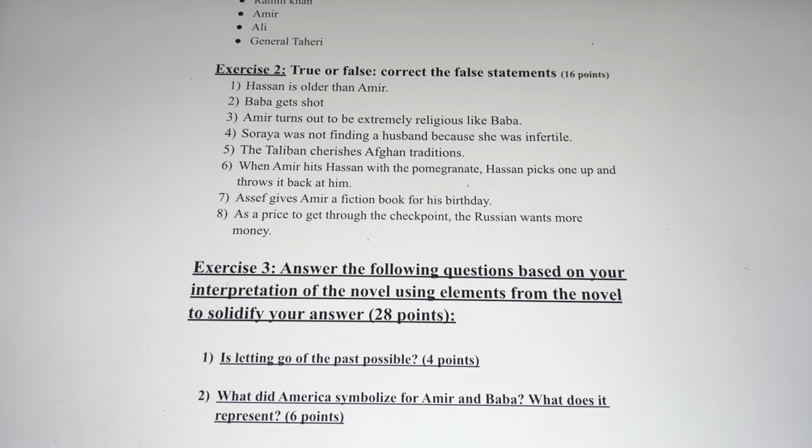When Amir hits Hassan with the pomegranate, Hassan picks one up and throws it back at him. False, Hassan does not do that. Hassan picks one back up and throws it at himself, which makes Amir feel even worse, because this event displays Hassan's undying loyalty while Amir betrayed him, sadly.